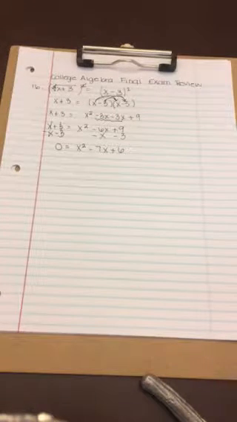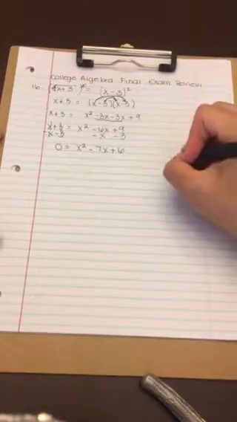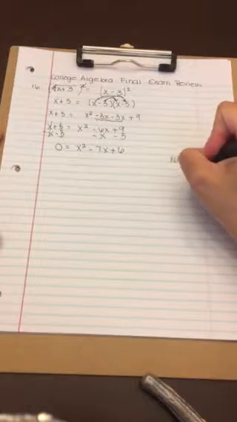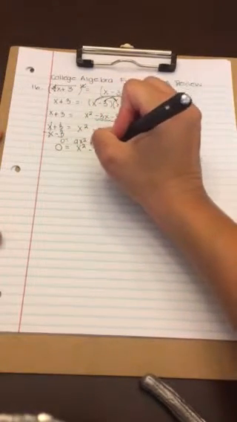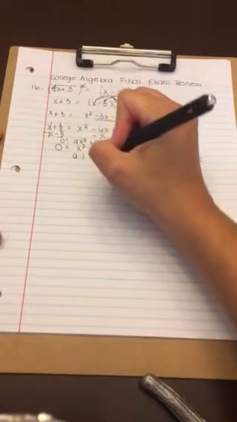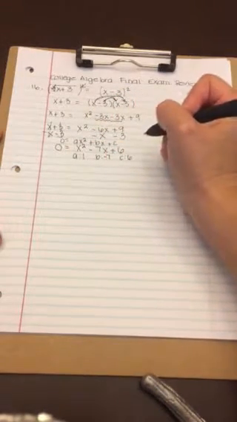So we have it in standard form, so I need to try to factor. So I notice that x squared, negative 7x, and 6 all have nothing in common, so there's no GCF. Based off of our standard form, I have 0 equals ax squared plus bx plus c. So my a value is 1, b is negative 7, c is 6.